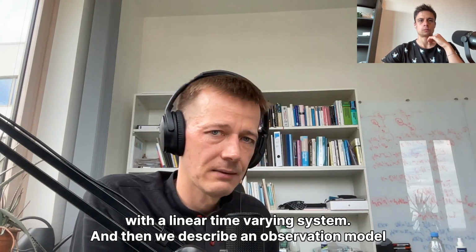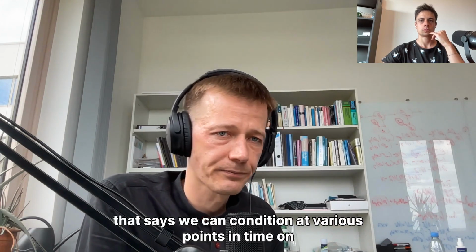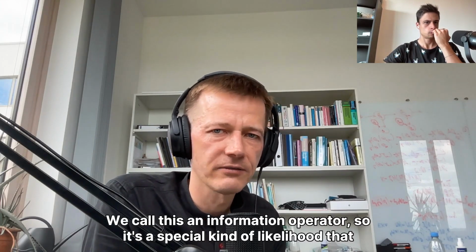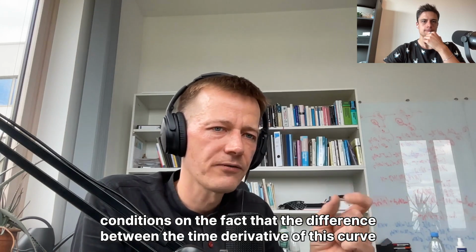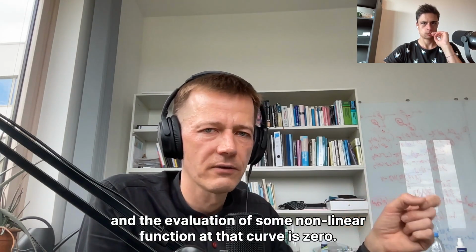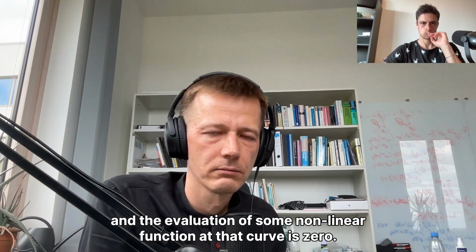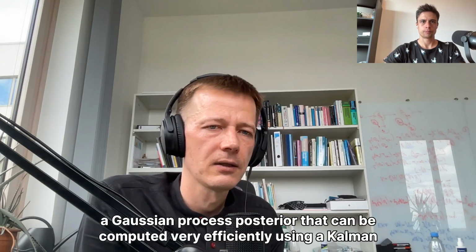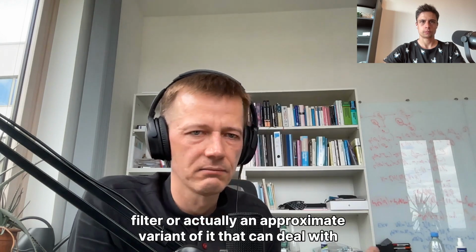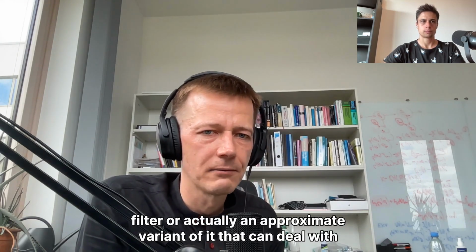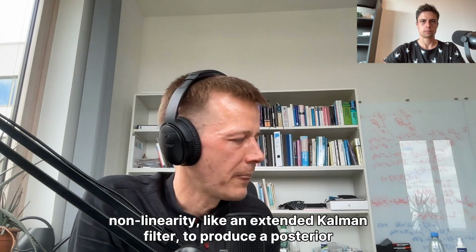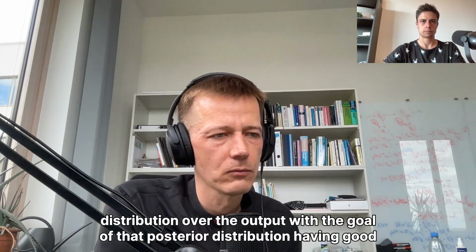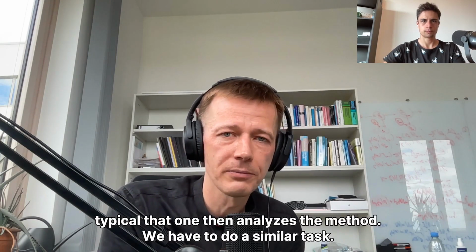And then we describe an observation model that says we can condition at various points in time on the fact that the differential equation holds. We call this an information operator, so it's a special kind of likelihood that conditions on the fact that the difference between the time derivative of this curve and the evaluation of some nonlinear function at that curve is 0. And that gives rise to a posterior distribution, which in this case might be a Gaussian process posterior that can be computed very efficiently using a Kalman filter or actually an approximate variant of it that can deal with nonlinearity, like an extended Kalman filter, to produce a posterior distribution over the output, with the goal of that posterior distribution having good properties.